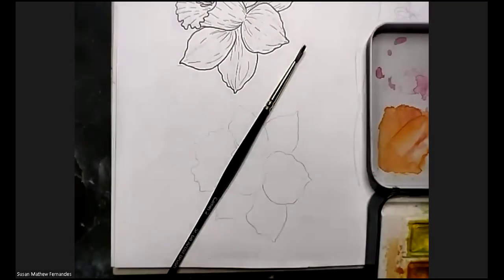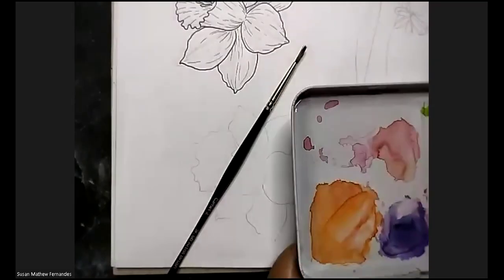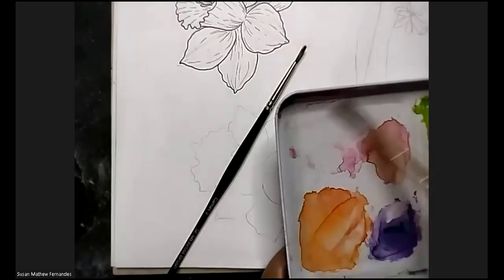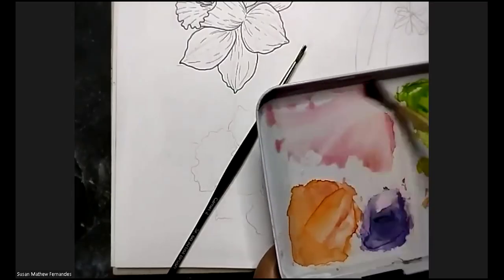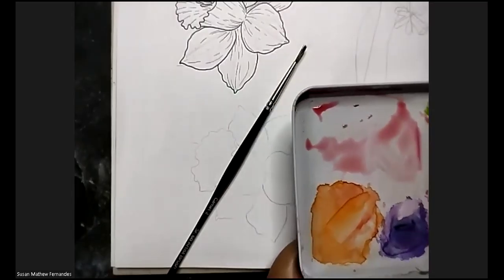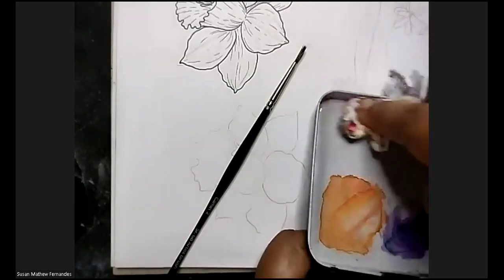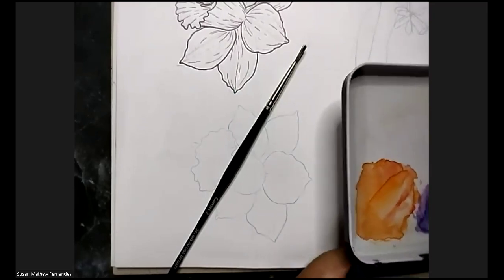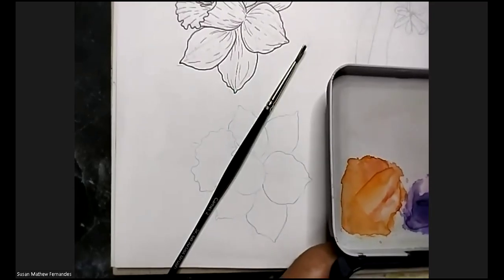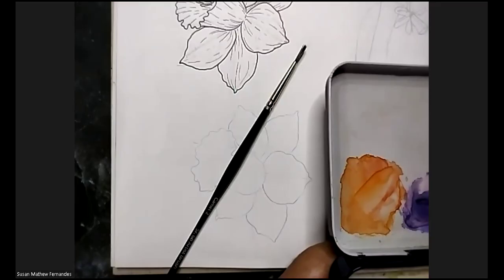Watercolor. Clear up the space for a little lemon yellow. Unfortunately, I can't mix anything with lemon yellow. It has to be lemon yellow. Okay.